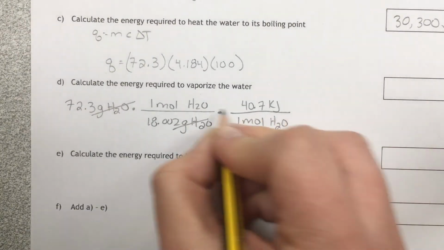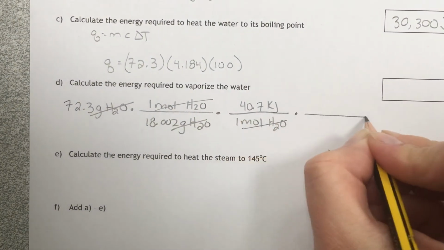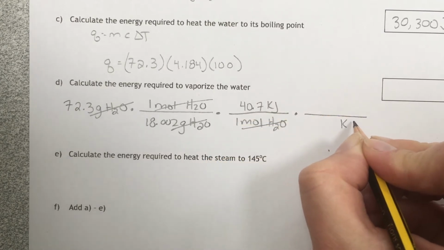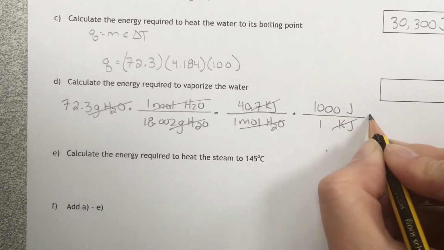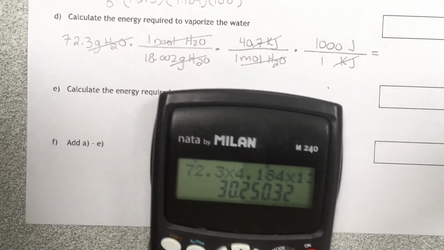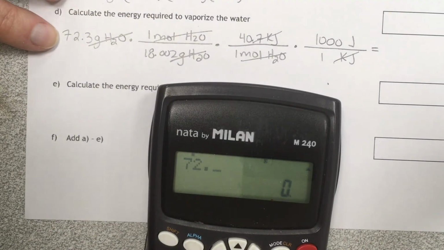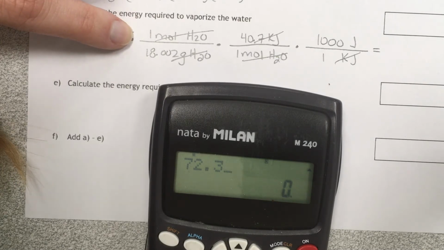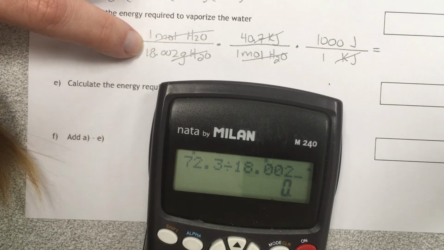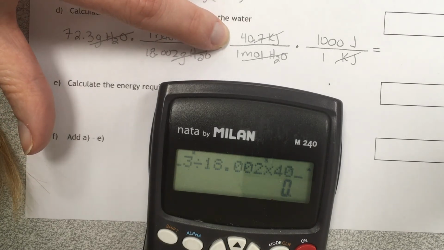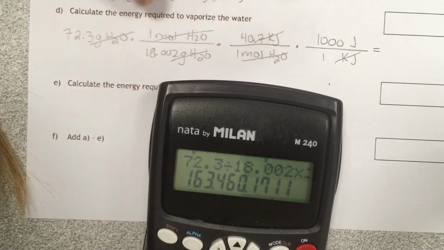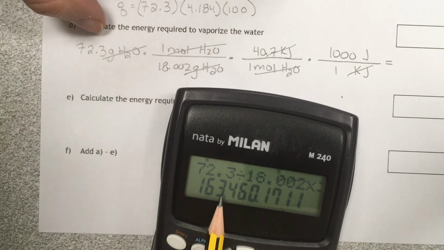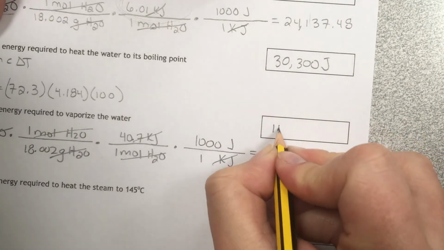Okay. Moles cancel. And we have kilojoules, which is okay. We just need it in joules. So we're just doing this conversion, then we're done. So we're going to take our calculator and just type it all in. 72.3, oops, not times, divided by 18.002 times 40.7 times 1,000. All right, so we have 3 significant figures, so 1, 2, 3. So 4 won't round the 3 up, so it's 163,000 joules.